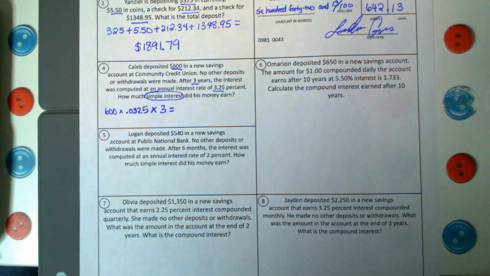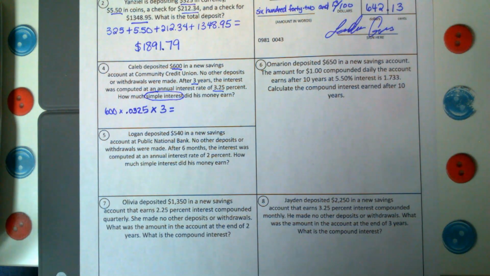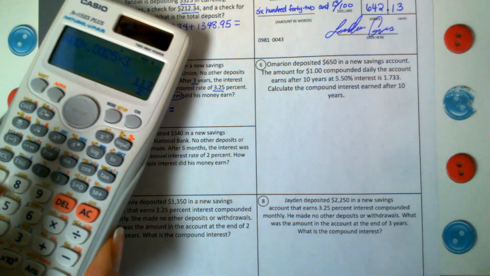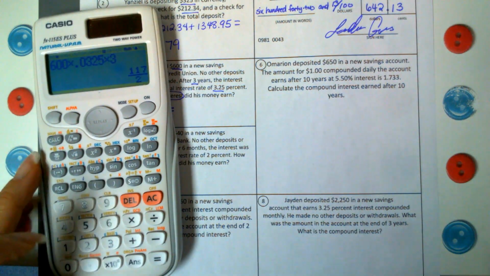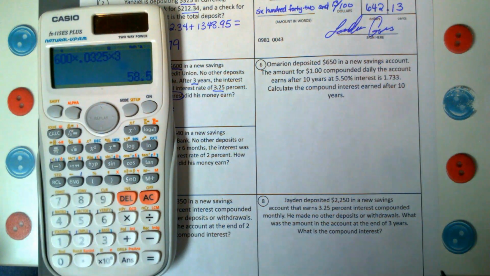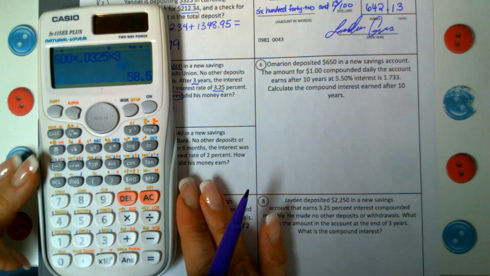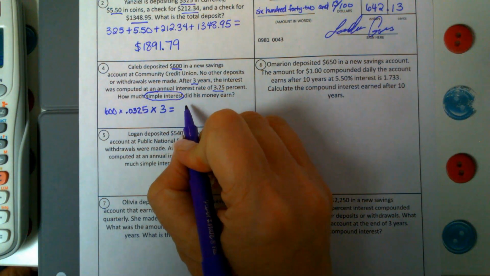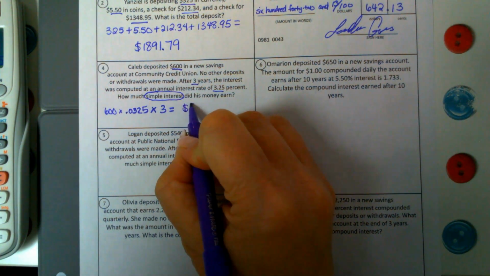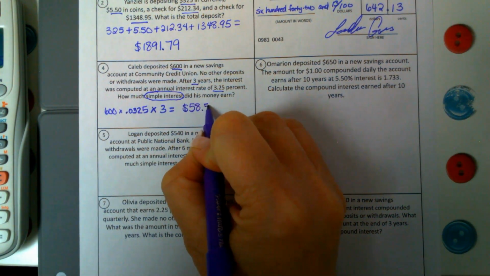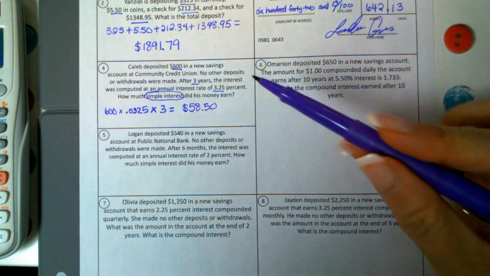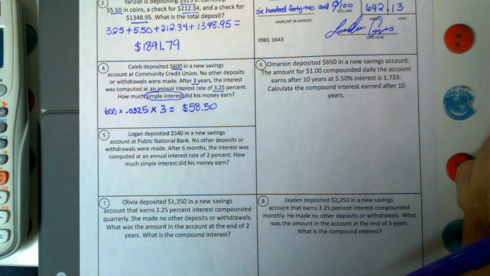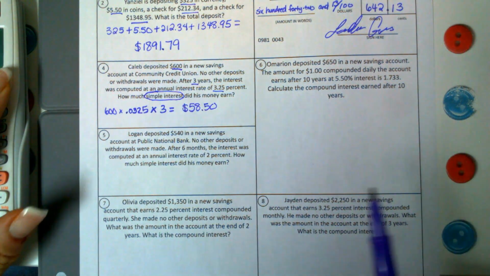600 times 0.0325 times 3 equals, and I get a fraction again right there, 117/2. So I'm going to hit my SD button and get 58.5. So if I want to put 58.5 in money, then it's going to be $58.50. I'm going to put that 0 there so it looks like dollars and cents. All right, so that was number 4.